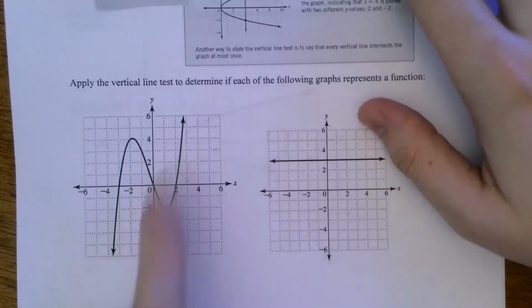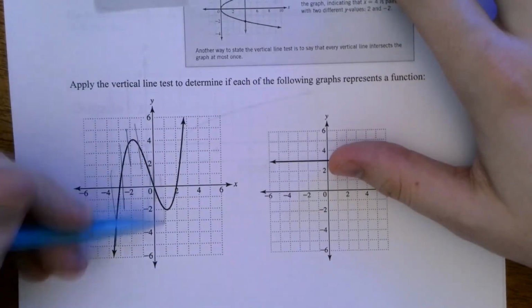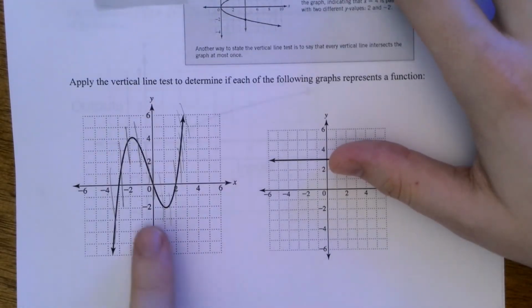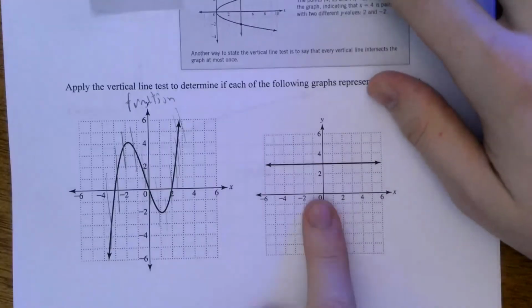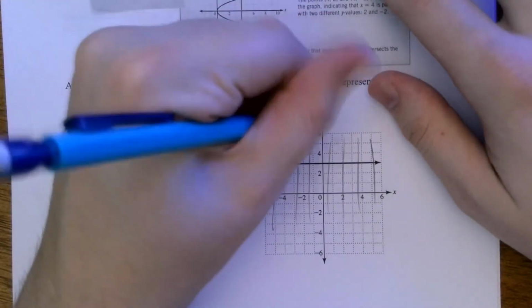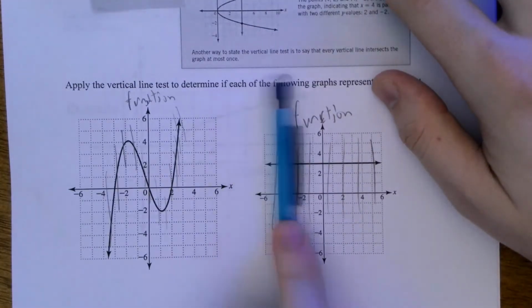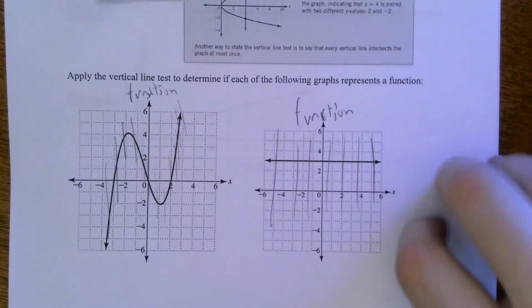All right, so let's use that vertical line test that we saw up here, and let's do it with these. If I put a vertical line anywhere on this function, well, possible function, it looks like every single place that I put that vertical line, there's only 1 point. So this is a function. Okay. If I do it with this one, put a vertical line anywhere you want, it still only has 1 point. So this is a function. So it doesn't matter where I put that vertical line. Every single spot, it only passes through 1 point. Okay. All right. Let's look at the next one.